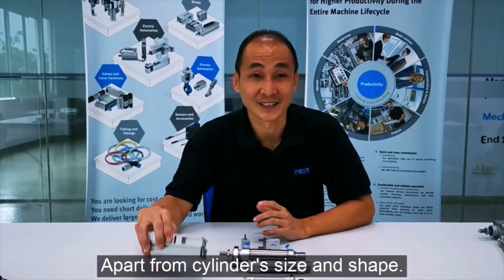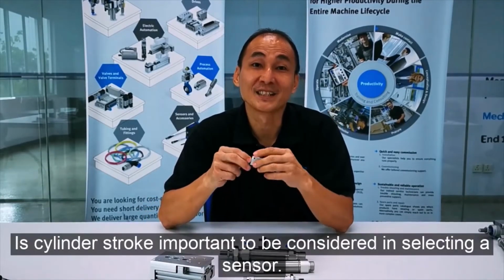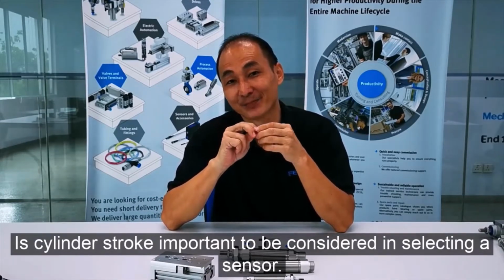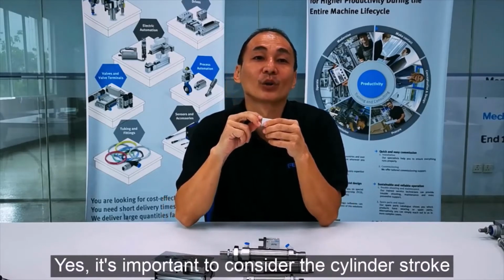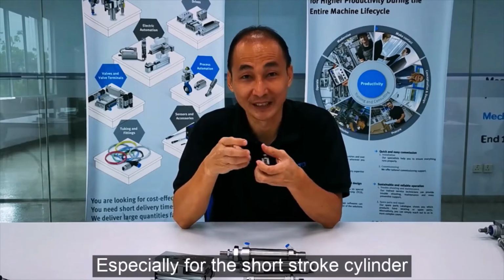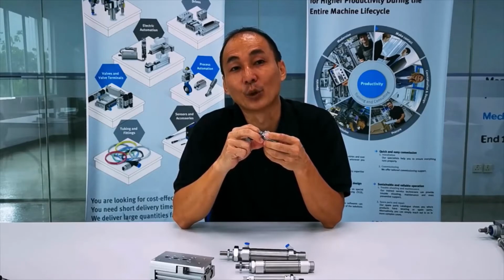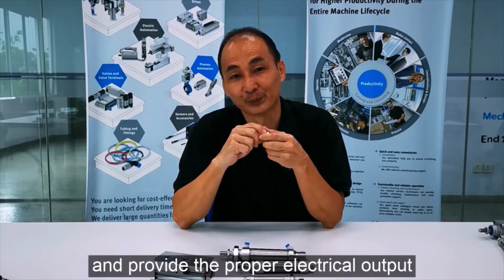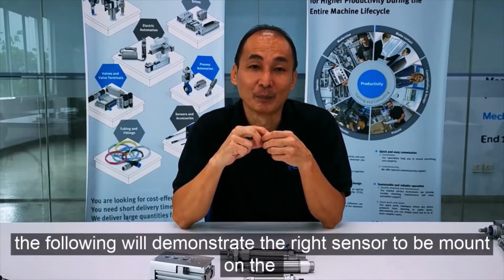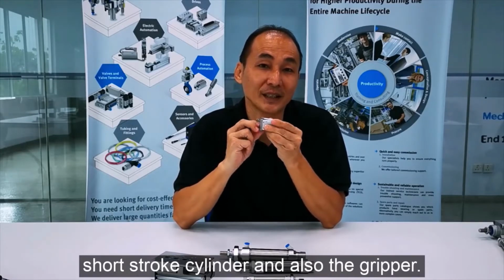Apart from cylinder size and shape, is cylinder stroke important to consider in selecting the sensor? Yes, it is important to consider the cylinder stroke, especially for short stroke cylinders, simply because you have limited space to mount the sensor and provide the proper electrical output. The following will demonstrate the right sensor to be mounted on the short stroke cylinder and also the gripper.